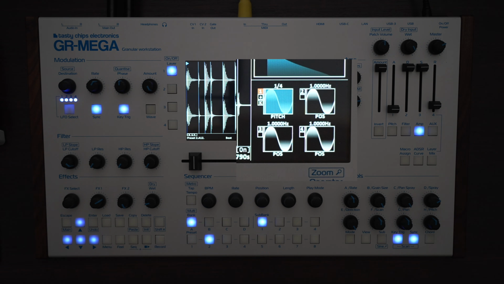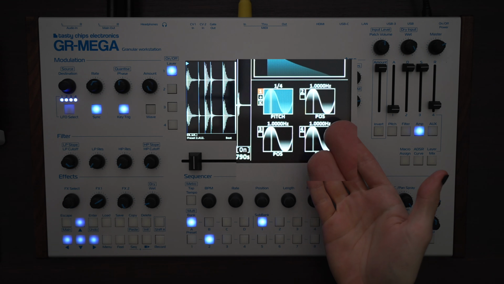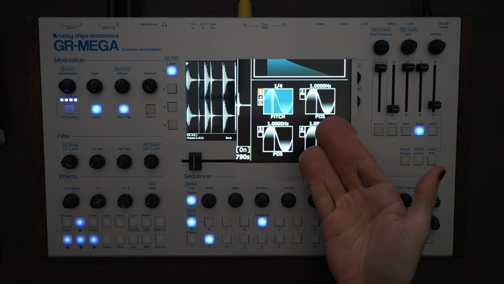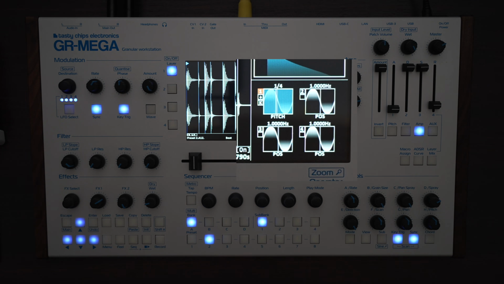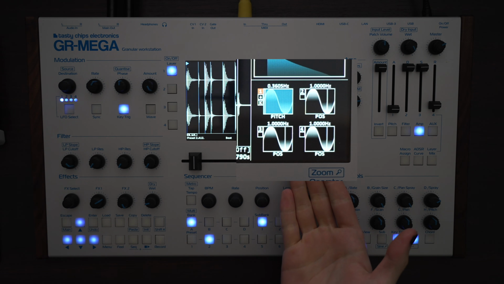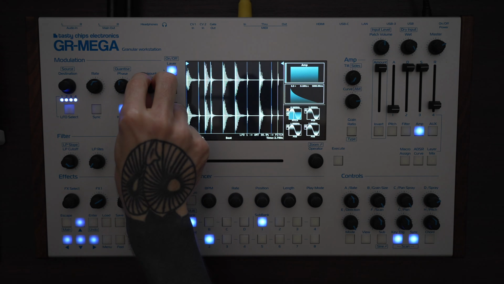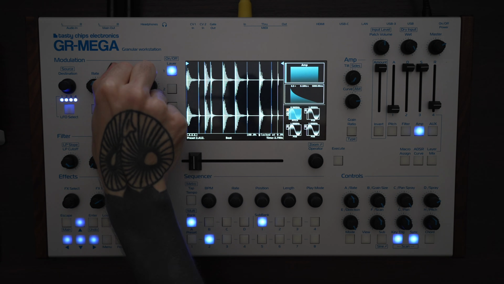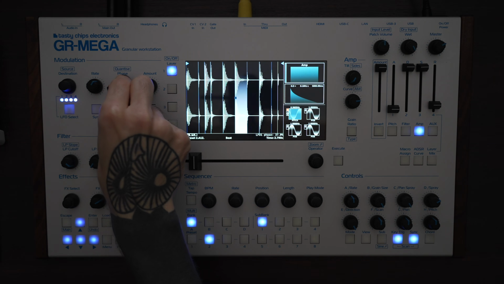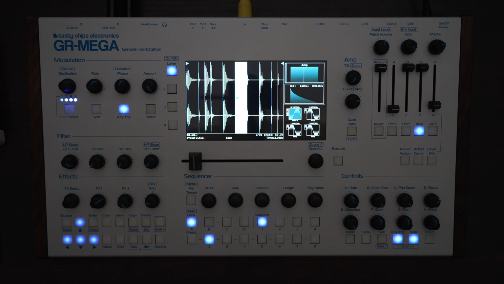Let's turn on the key trig. It should reset the phase of LFO. Nothing happens, it doesn't work. But if I turn off the sync, everything works just perfectly. It's a shame, because Elektron devices like the Digitakt II can do this flawlessly for half the price of the GR Mega.